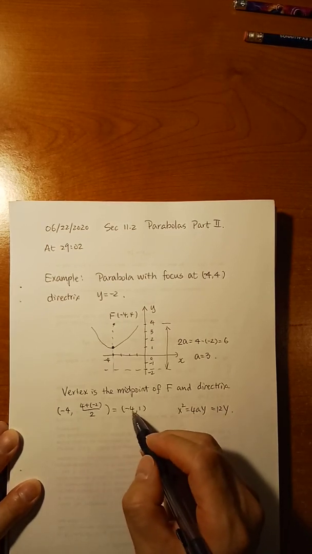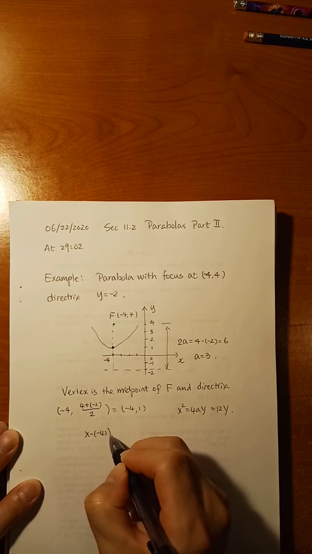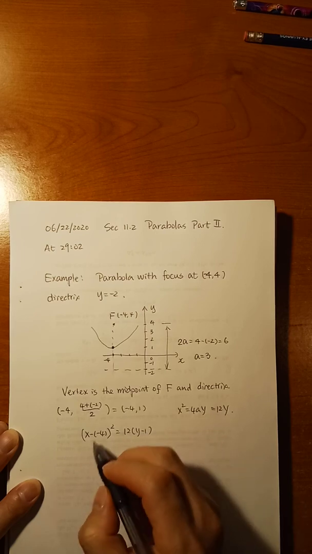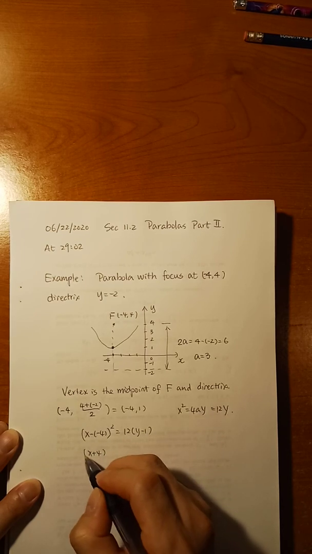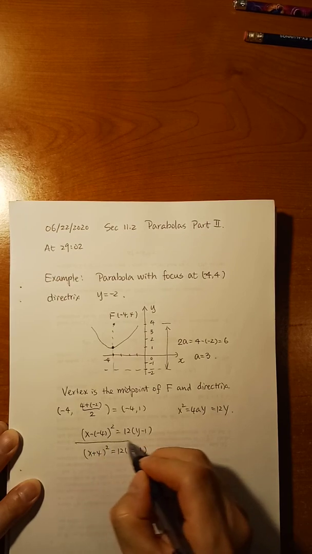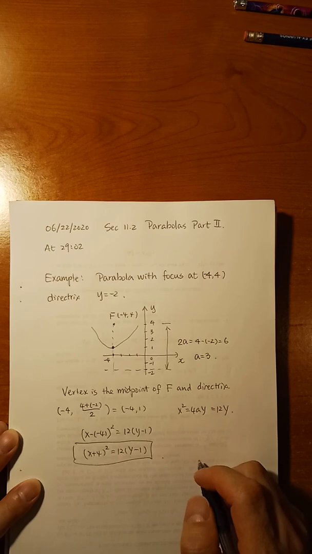Now the vertex is moved to negative 4, 1, so we get x minus negative 4 squared is equal to 12 times y minus 1. So x plus 4 squared is equal to 12 times y minus 1. Okay, so this is the right one.